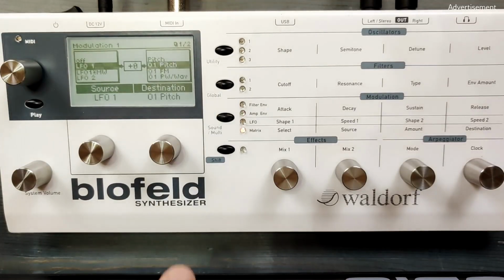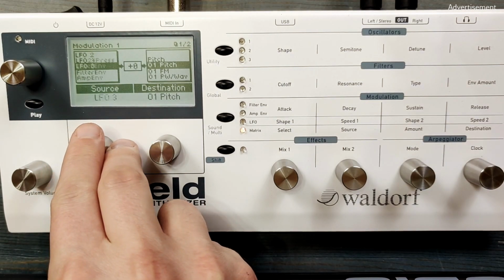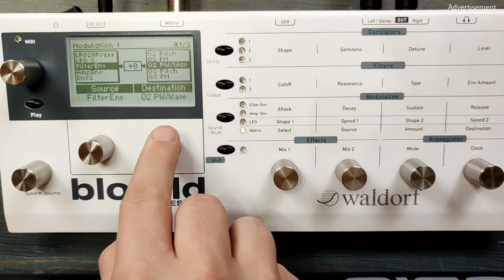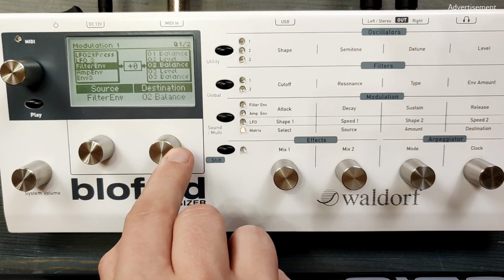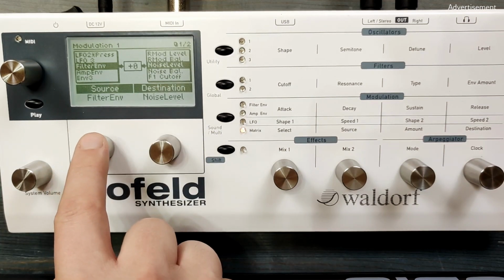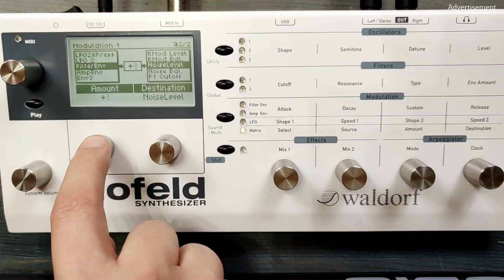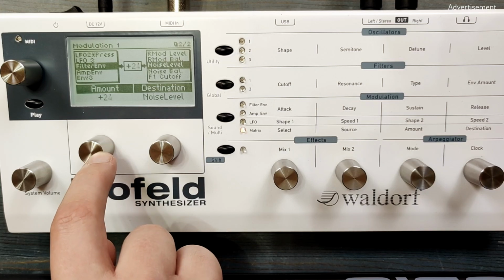As you may realize, we didn't apply the filter envelope on the filter. So what we are going to do is we switch to the modulation matrix and we are using the filter envelope as a control for the noise level, with an amount of 41, for instance.